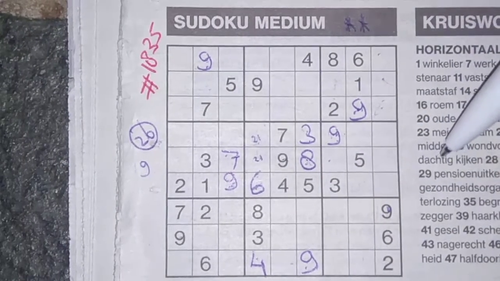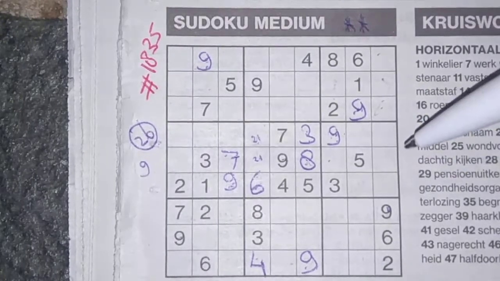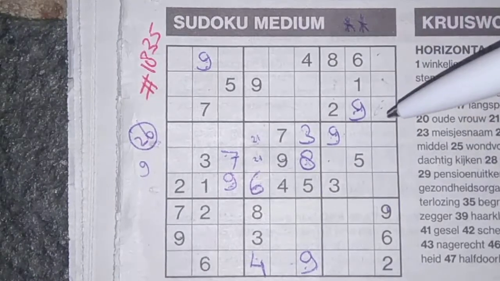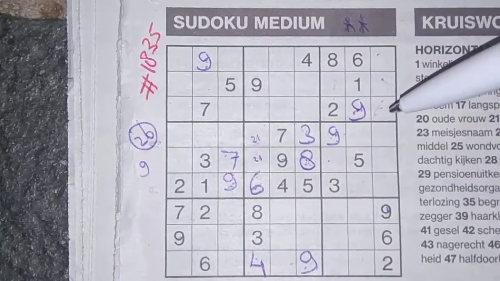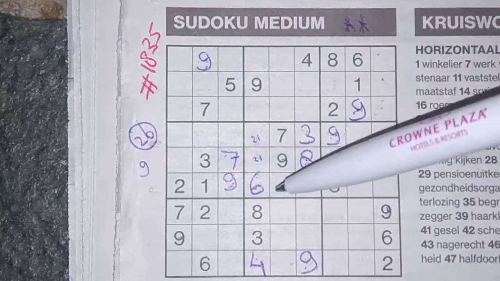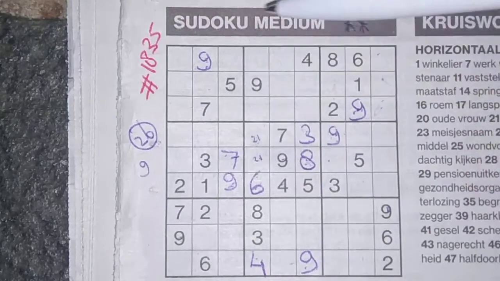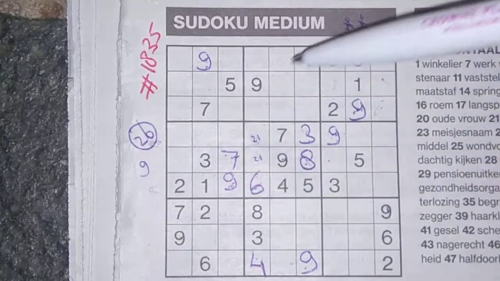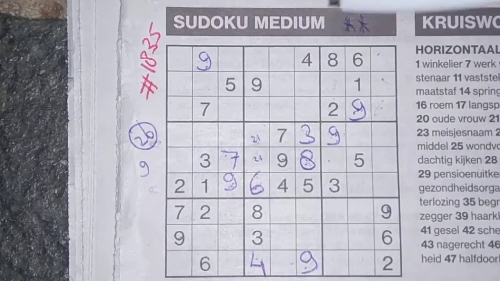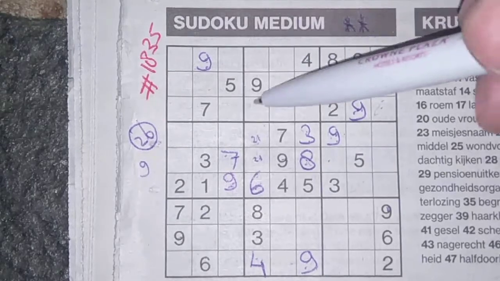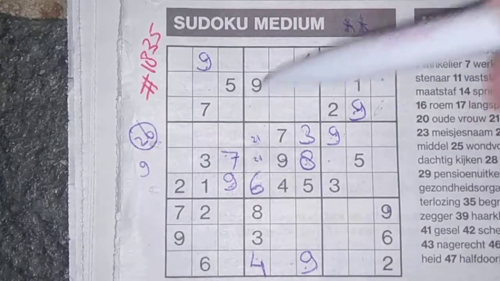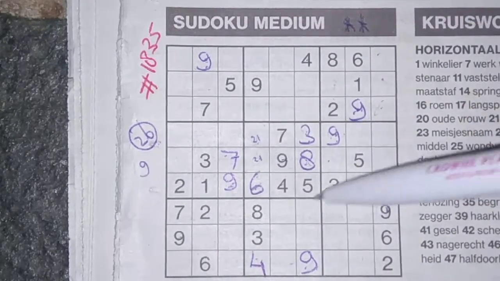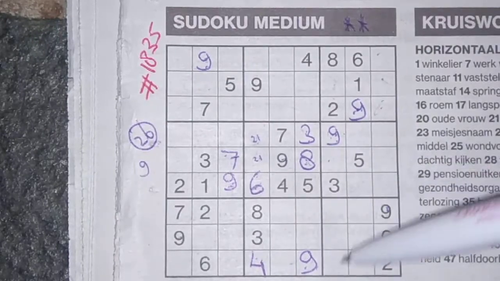Then, how about 1, 2, 3, 5, 8, and 4? All right. 2, 2, 1, 1, 6, 6. In this big square, 6 missing numbers.